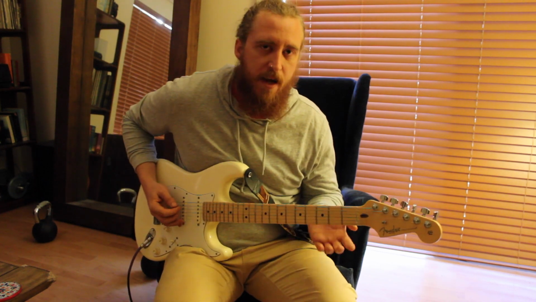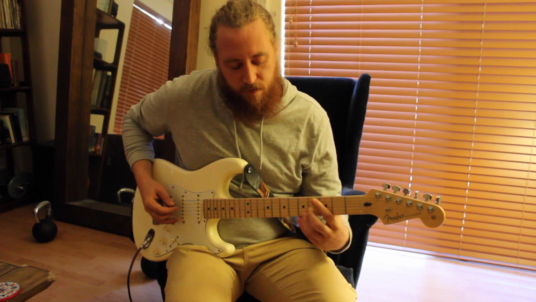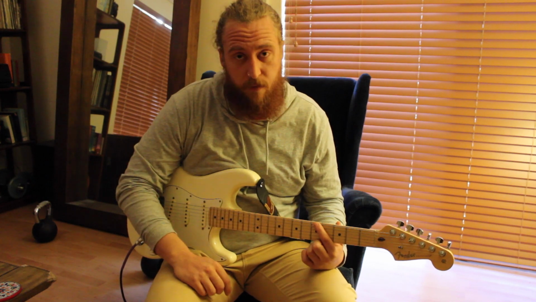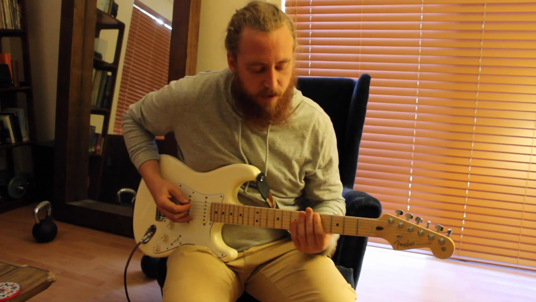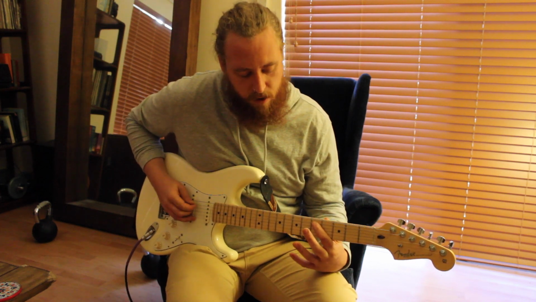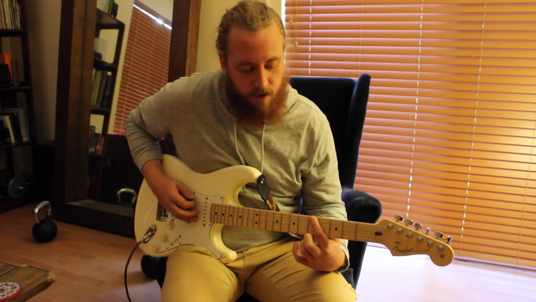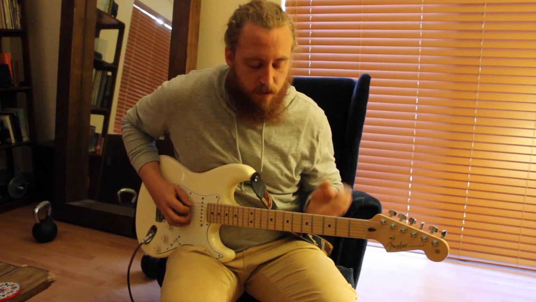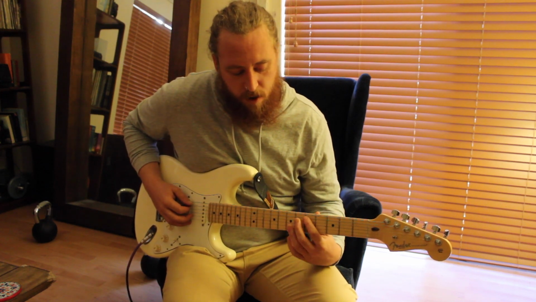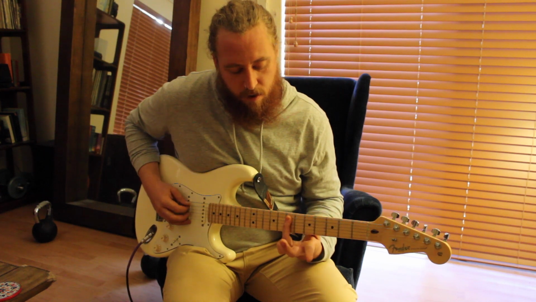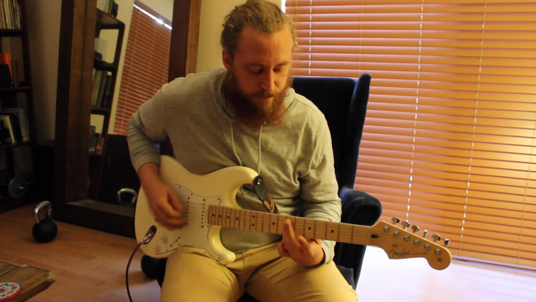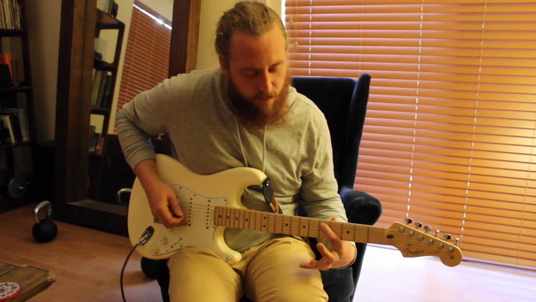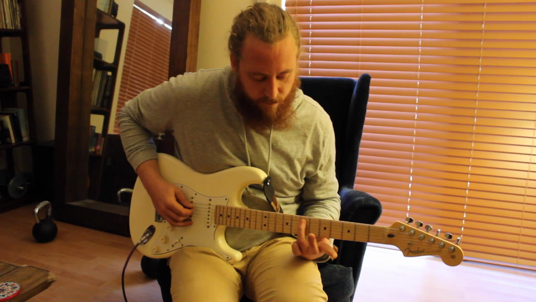So I call it the L shape, and what it is, you've got your first note, so we're playing an A at the moment, A on the 5th fret. Your next chord is going to be directly under that, which is the 5th fret of the next string down. And your final chord, because there's only 3 chords in the blues, is going to be 2 frets up from that, which is the 7th fret. So if you can see that, it's an L shape.